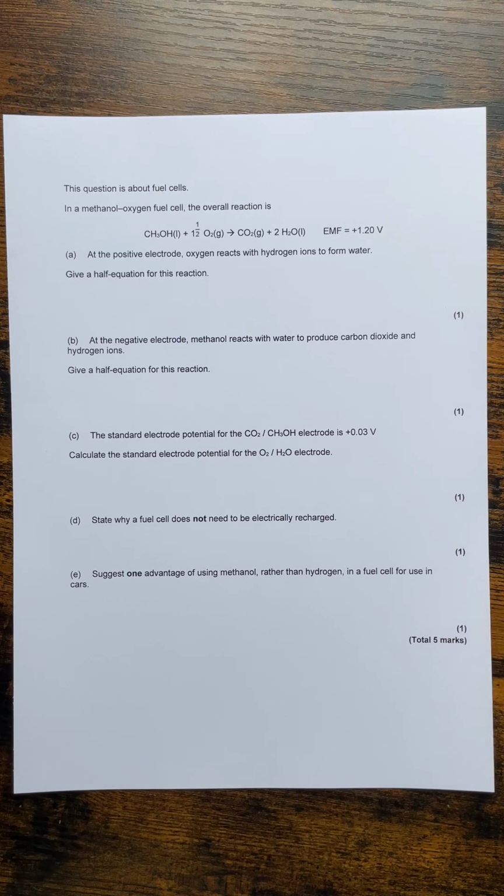how to put the half equations together. So in parts A and B, they've given us sufficient information to put those half equations together, and it may be that we then have to join them together to give the overall. We don't here because that has been provided for us. We've also been provided with the EMF of the cell, and we're going to use that to calculate one of the standard electropotential values. Then we're going to think about why fuel cells do not need to be electrically recharged, and this is the main benefit of using a fuel cell.